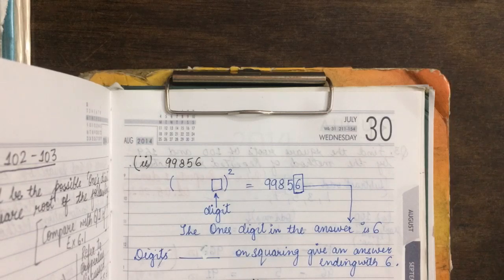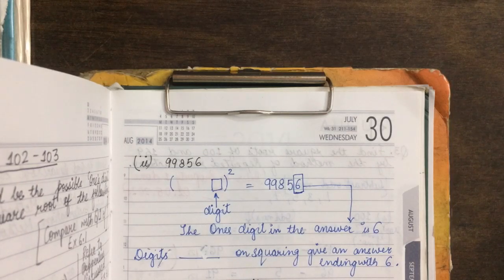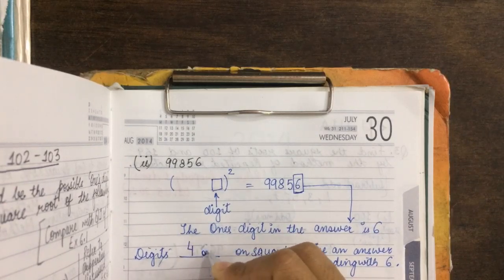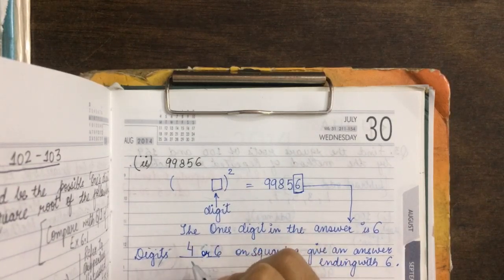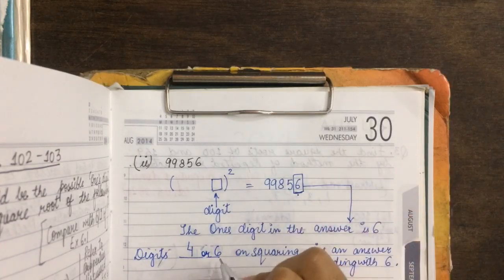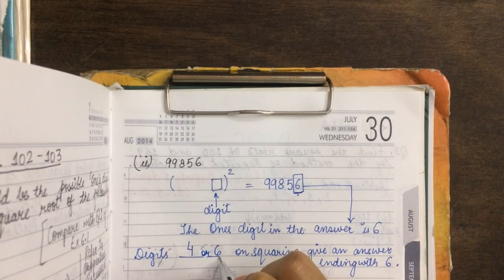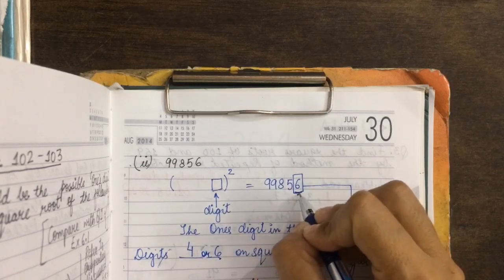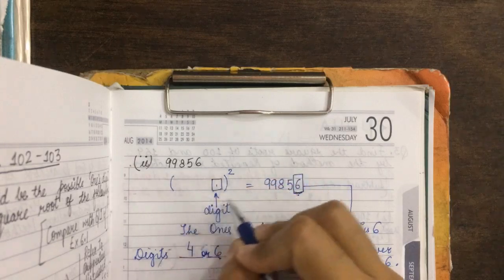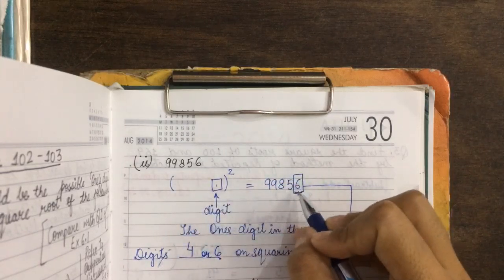Which digits have a square ending in 6? The digits 4 and 6. The square of 4 is 16, ends in 6, and the square of 6 is 36. That also ends in 6. So if we had 4 or 6 here, our answer will end with 6.